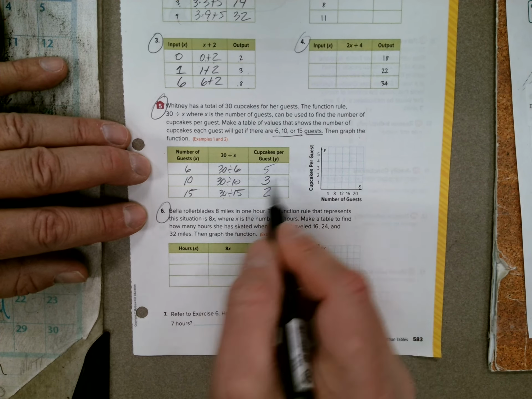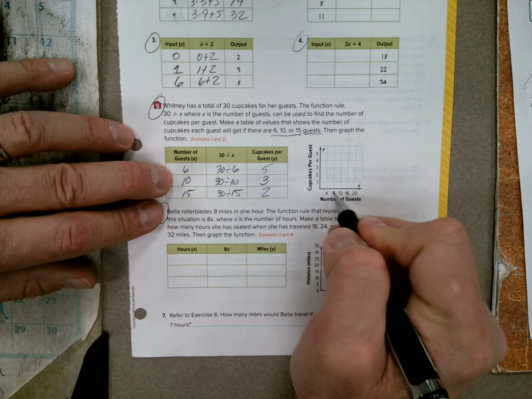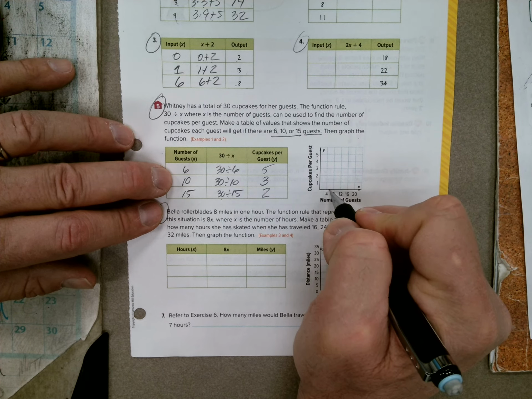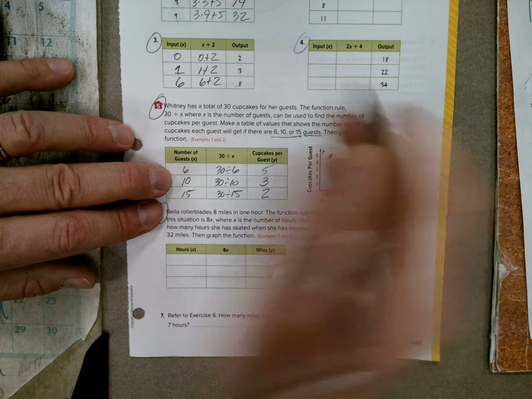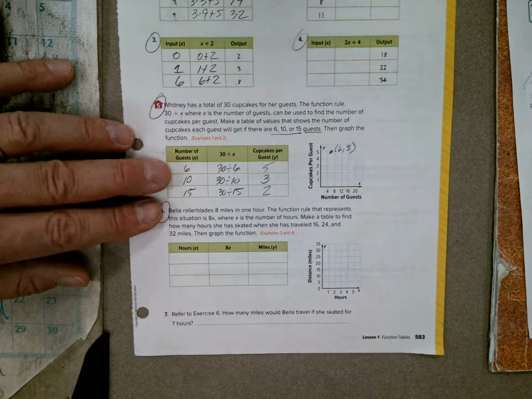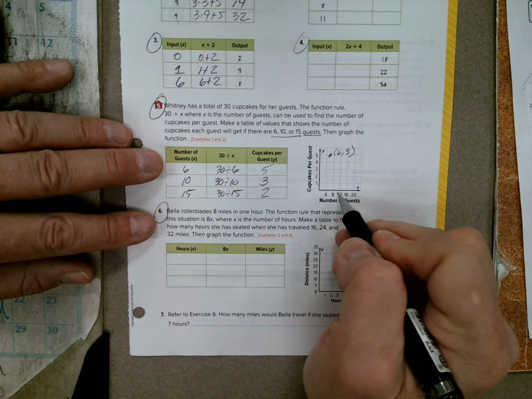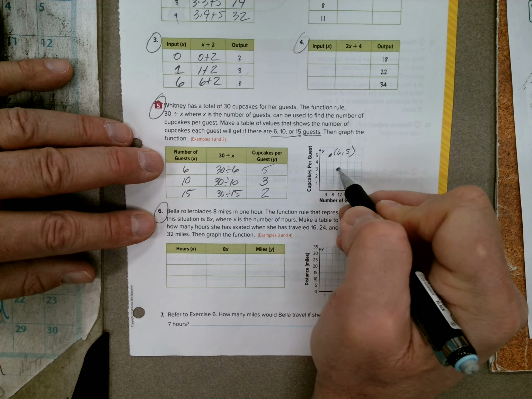X tells me to go over. Y tells me to go up. Over 6. The interval was 4 here, so I have to be careful. And up, how many? 5. So I'm going to be somewhere about right there. And my ordered pair is 6, 5. Next one is over 10 and up 3. It's going to be about right there.